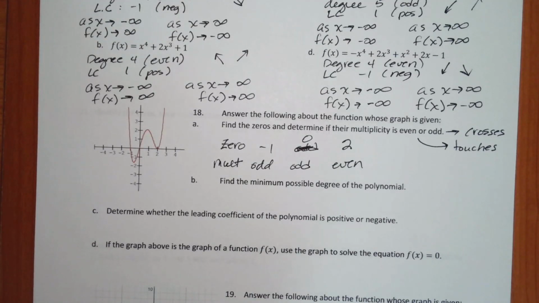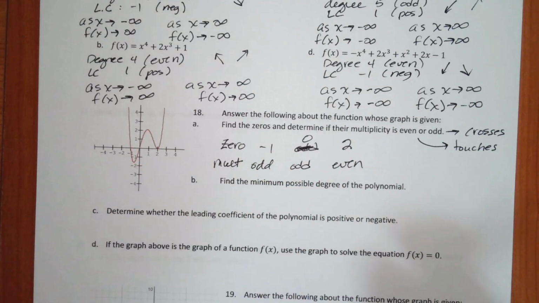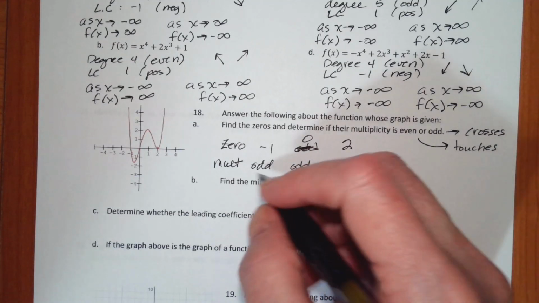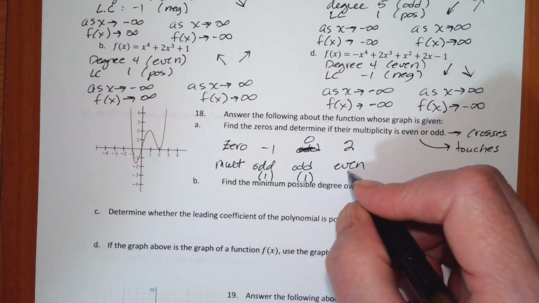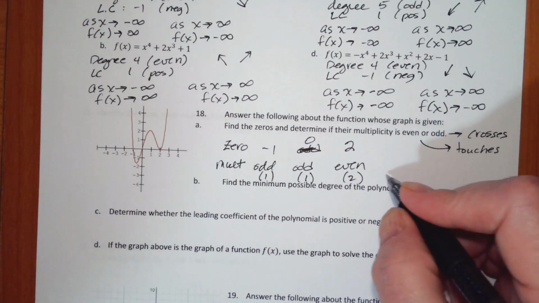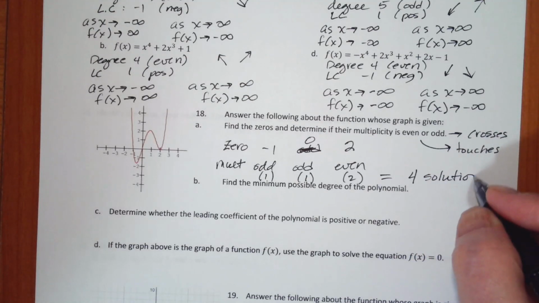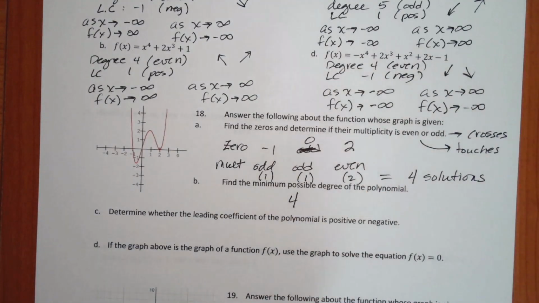Okay, so find the minimum possible degree. All right, well, there are a couple of things. The minimum possible degree deals with how many zeros you have and also how many turning points. So let's say the minimum possible degree, that would mean if it's an odd multiplicity, this would be 1, this would be 1, and this would be 2. That means there are 4 solutions. So the minimum possible degree is 4.